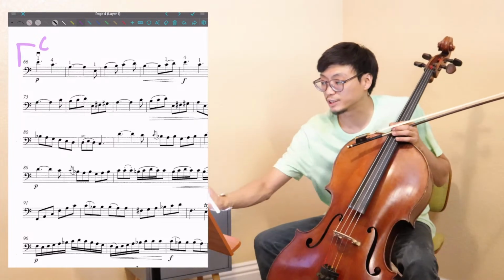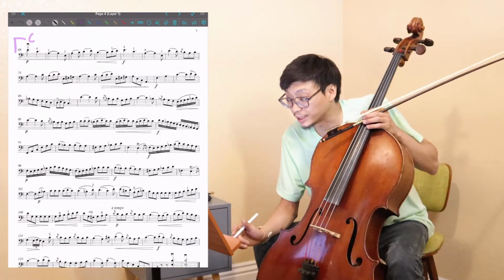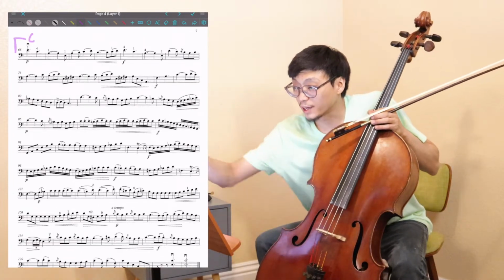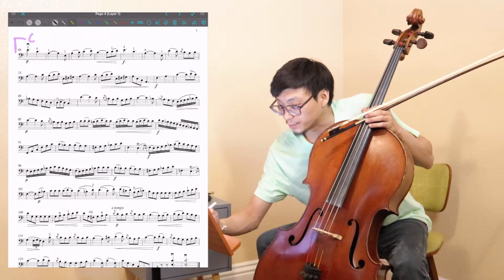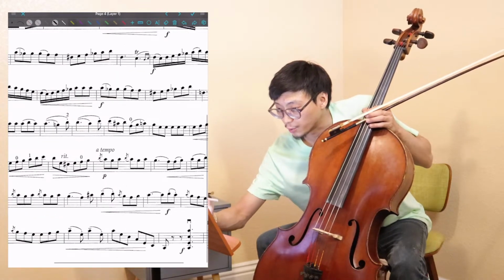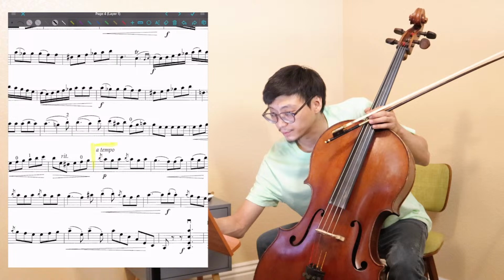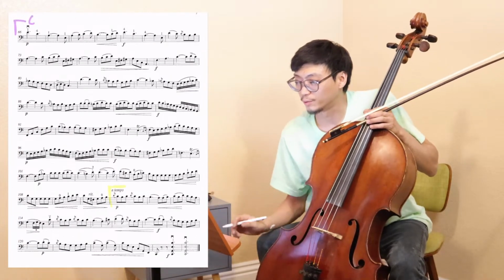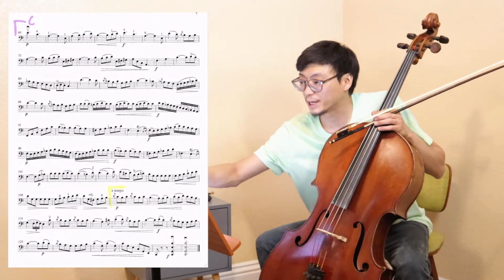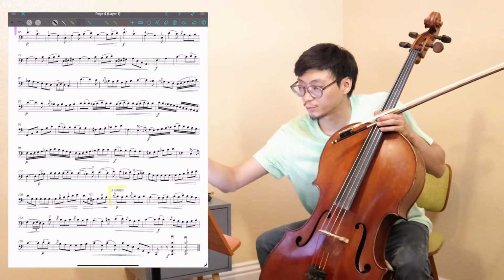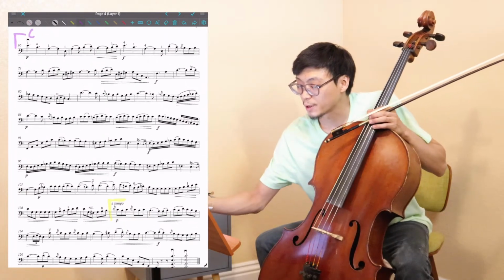So here is where the C section begins. And as I did before, I'm just gonna mark where the A comes back, just so we have a goal. It's basically the whole page that we have to learn. That's the whole C section. Okay? Alright.